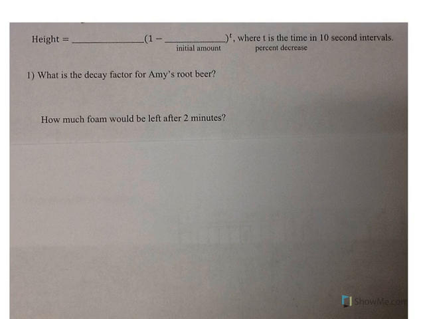So let's look at the next page here. We can talk about our model. Remember that your model for exponential decay is very similar to your model for exponential growth, in that you start with your original. Well, what was our original height? Well, it was 10.5 centimeters. 1 minus, what was our decrease? And we said our decrease was 15%, which as a decimal is 0.15. So our decay factor, remember your decay factor is found by taking 1 minus your percent decrease, and so I get 0.85 as my decay factor.